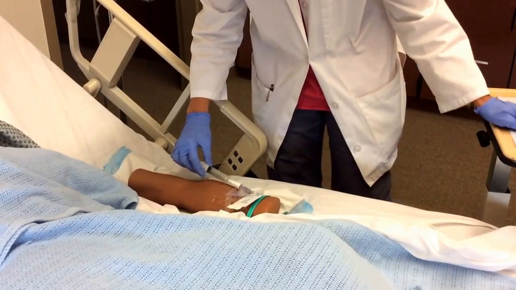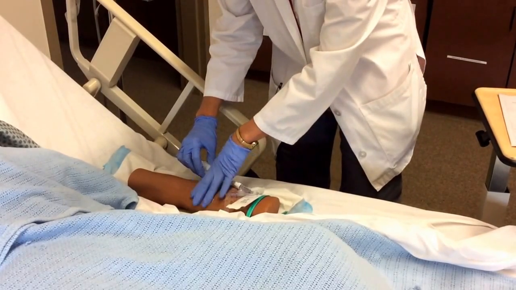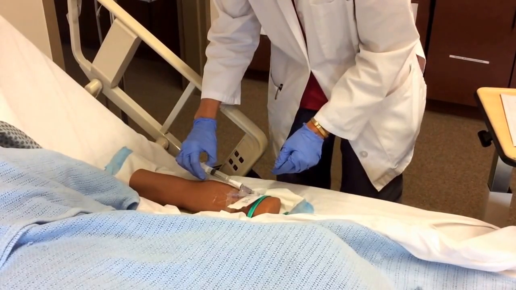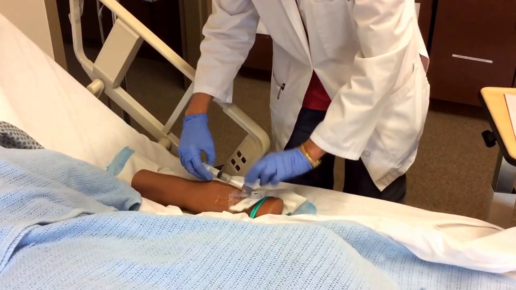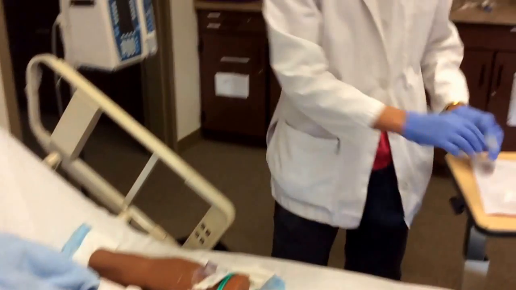And this is flushing easily. Are you having any discomfort? I see no swelling. I'm going to flush with at least 5 mL of saline. And I know this IV is patent now and ready to go.